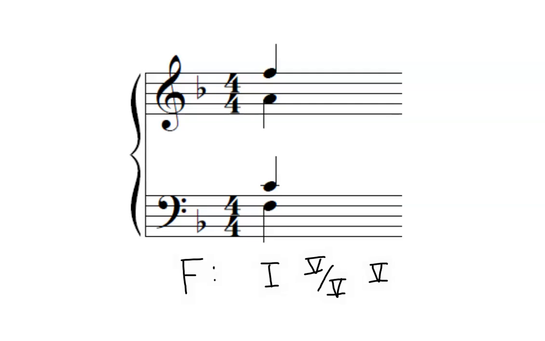So first of all, I'm going to write down the letters underneath the chords that I need to spell. And I'll go ahead and do it for this one chord here, even though it's already spelled. That should be in the key of F, an F, A, C chord. And that looks like I must have done that right, because that's an F, A, C chord.